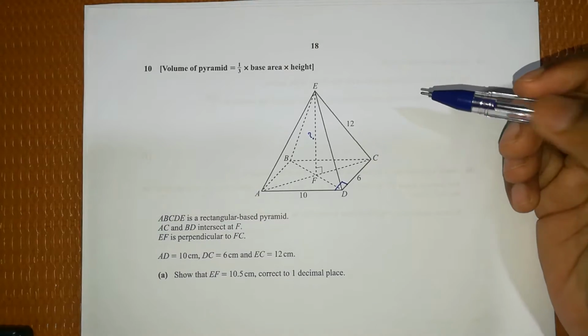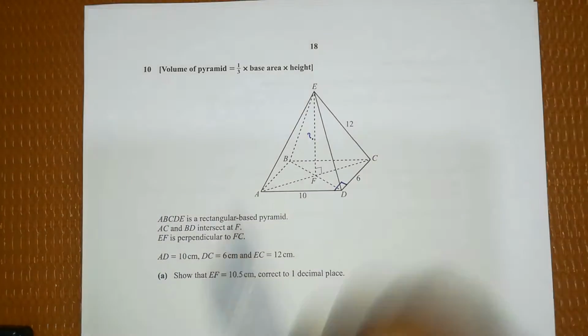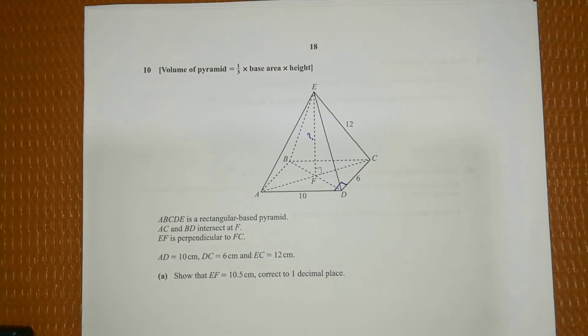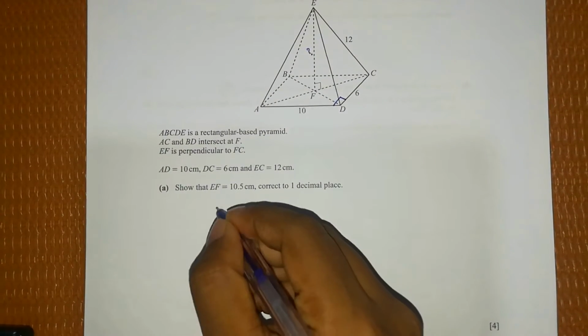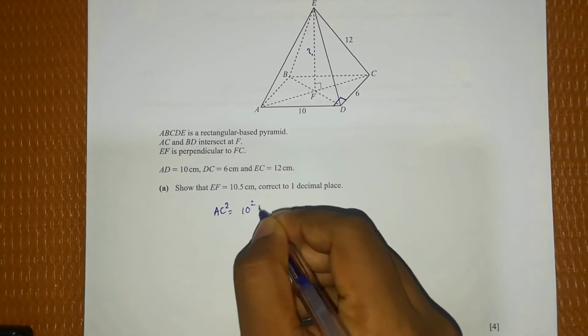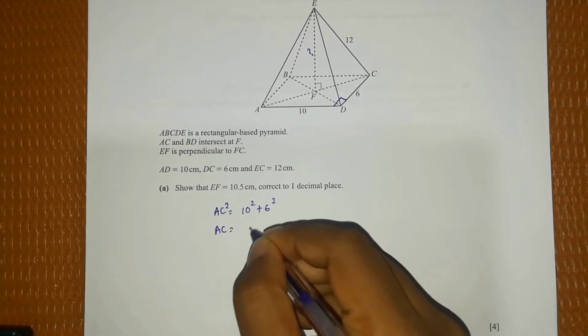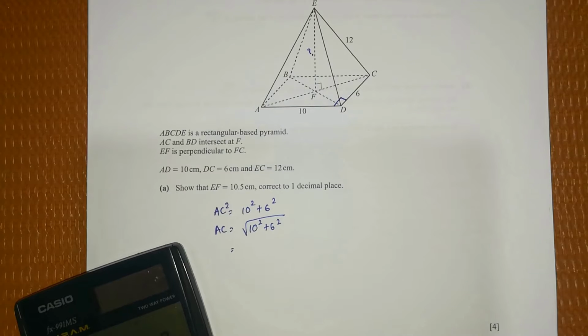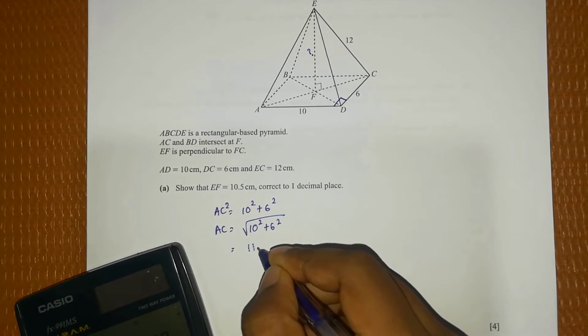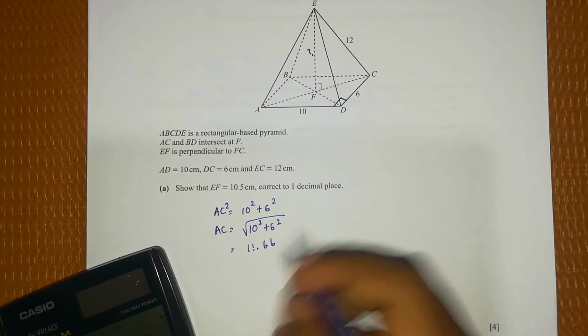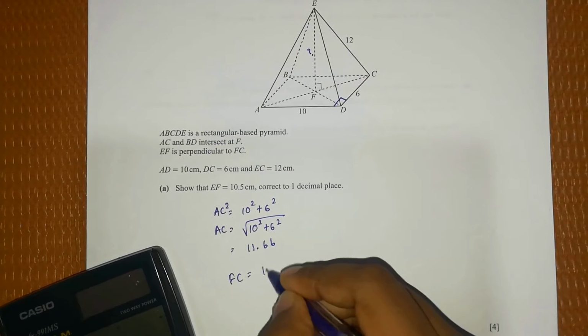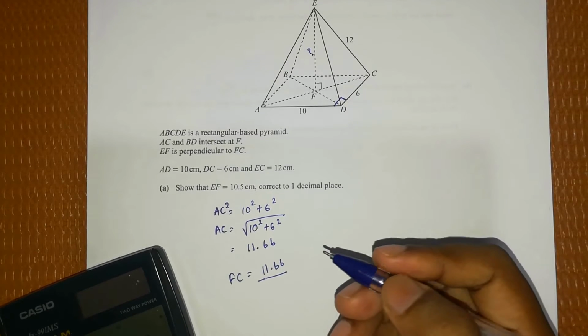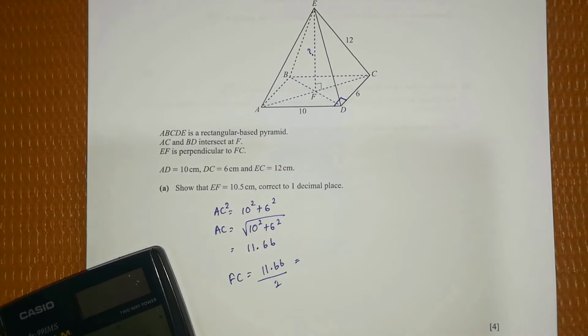So first we will apply the Pythagoras theorem for the base rectangle. AC squared equals 10 squared plus 6 squared. Then AC is the square root of this. You can use your calculator to get the answer. 10 squared plus 6 squared is 136. Root of that is 11.66. Then in order to get FC, you have to divide it by 2 because FC is half of AC.